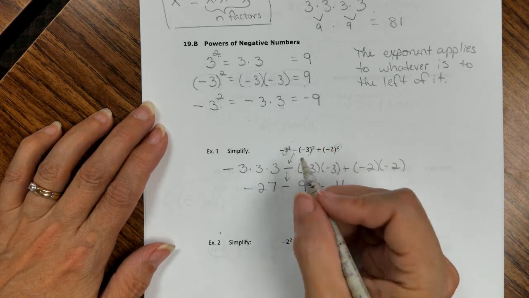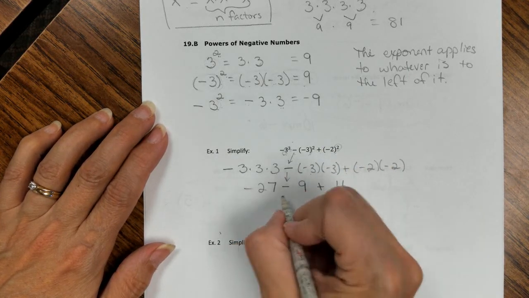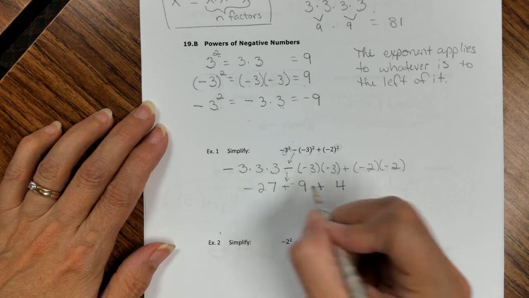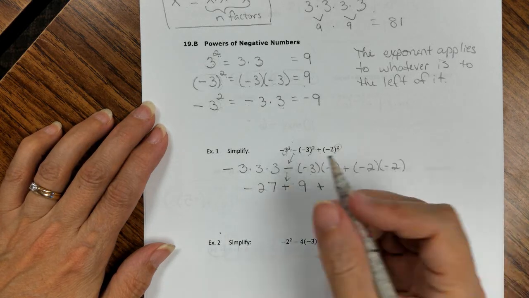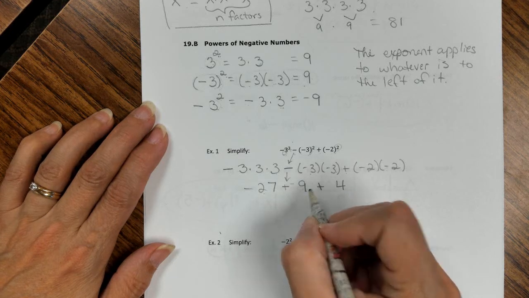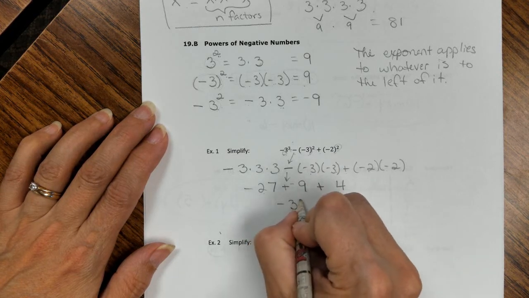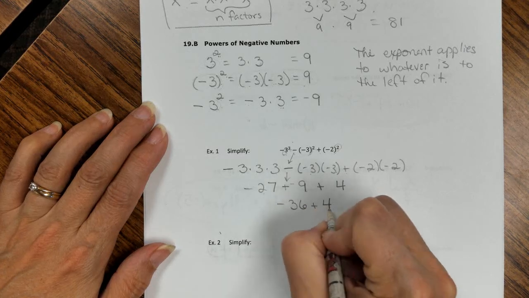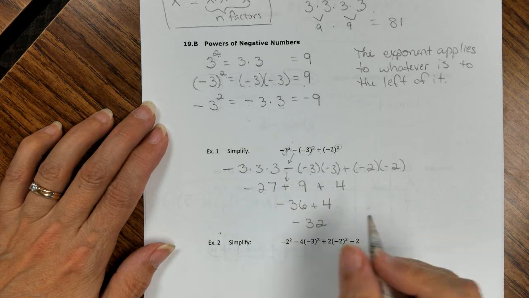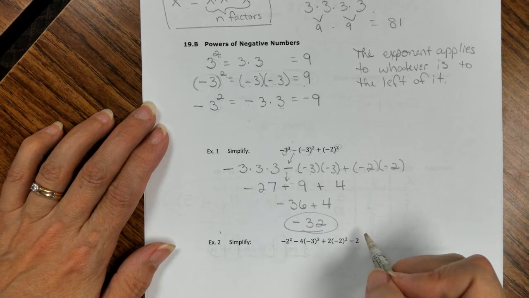This minus is the same as plus negative. These are both negative, that would give us negative 36, plus a positive 4. These are opposite signs, so we subtract and keep the sign of the larger one, and it's negative 32.